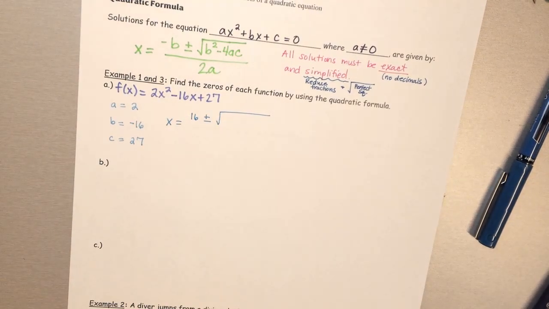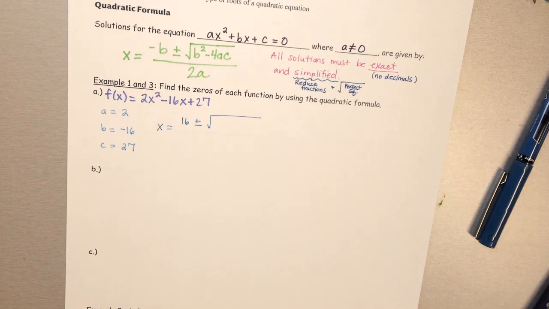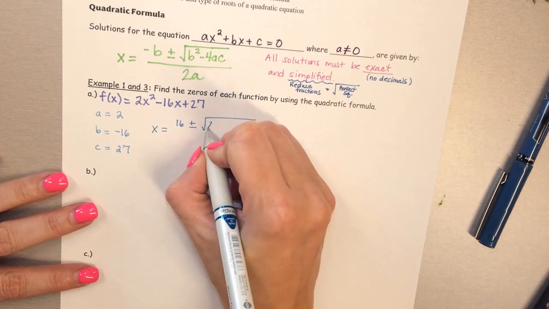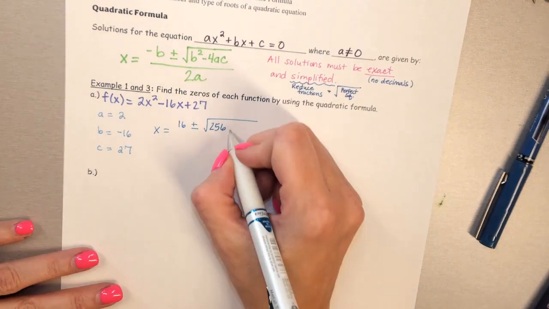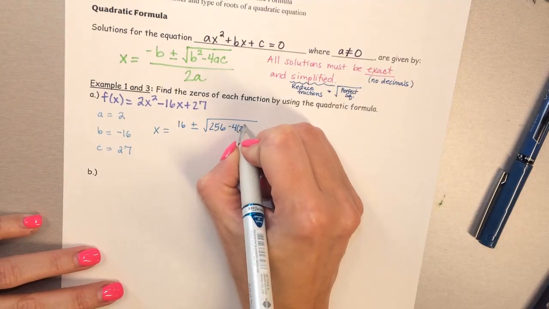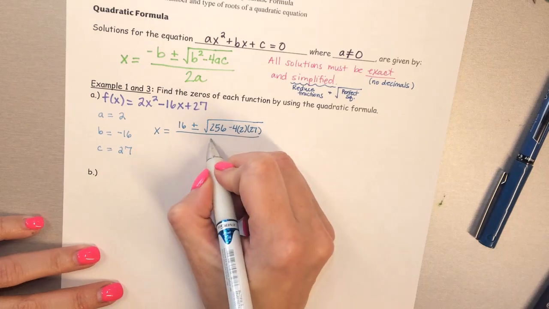When you do b squared, if you want to do that part in your head, you can. Something like that where you're doing 16 times 16. When you're practicing that on your homework, feel free to double check what 16 times 16 is. That will be 256. And then minus 4 times A times C. This is how I usually set mine up.